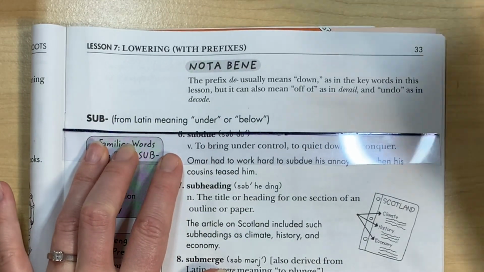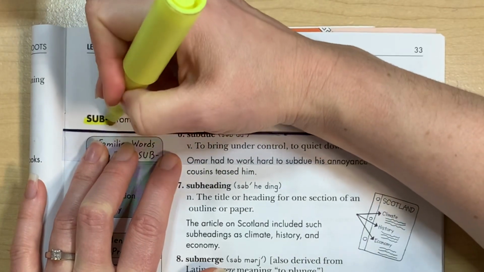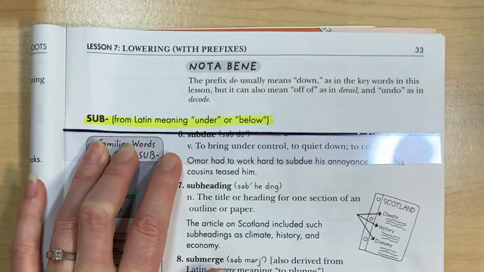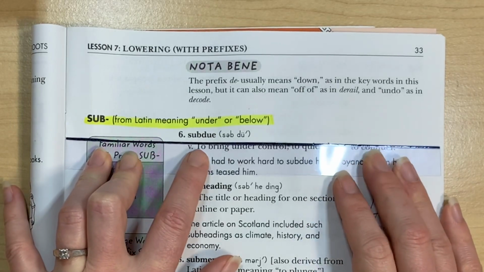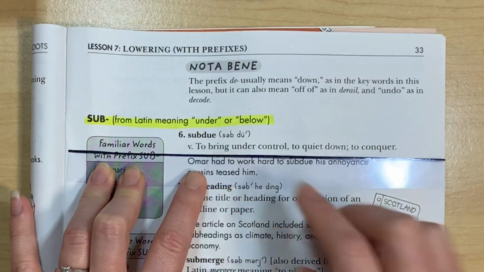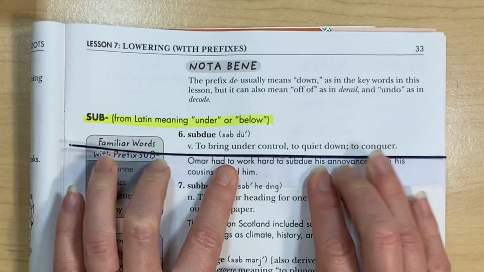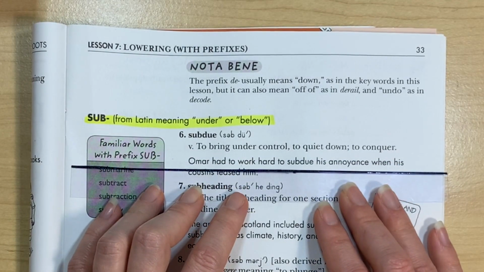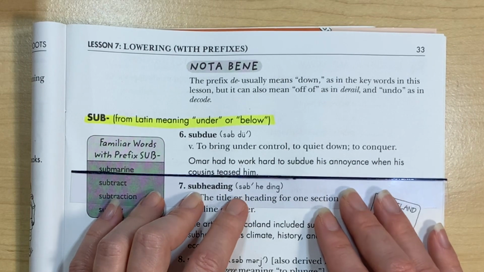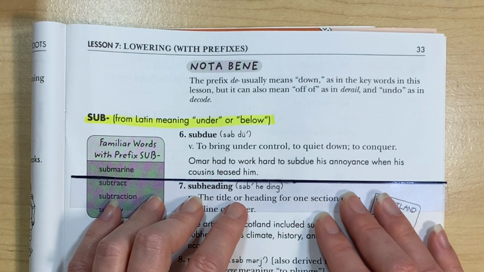The prefix sub, from the Latin meaning under or below. Word number 6, subdue. As a verb or an action word, to bring under control, to quiet down, to conquer. Omar had to work hard to subdue his annoyance when his cousin teased him.